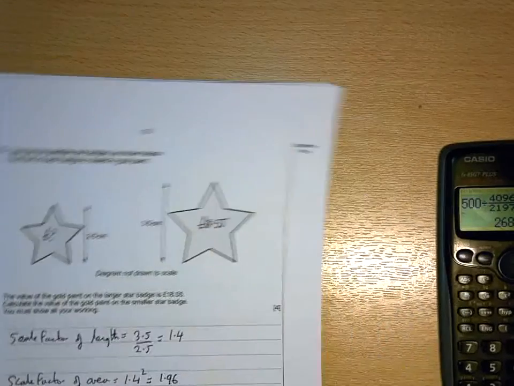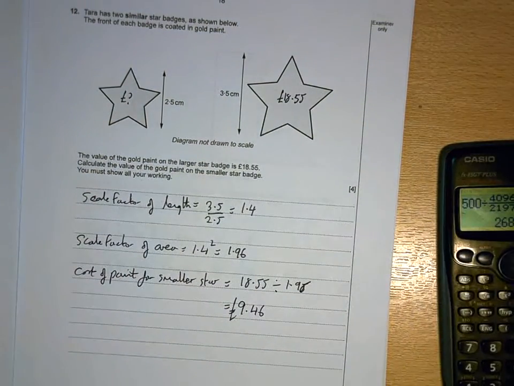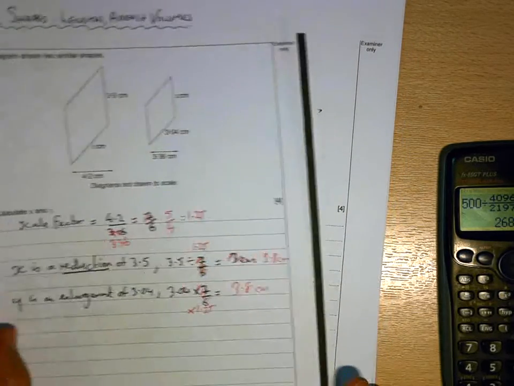Okay, so hopefully we've done enough there for you to get into the groove with similar shapes.